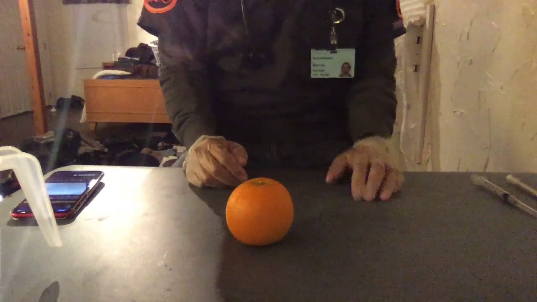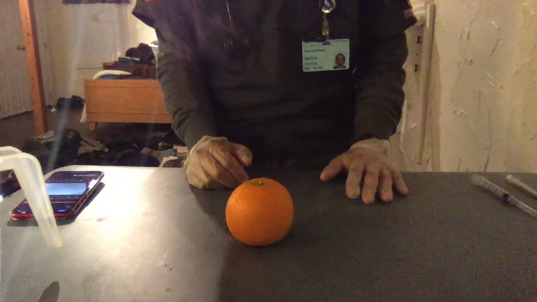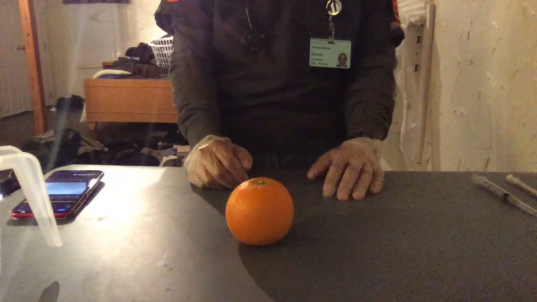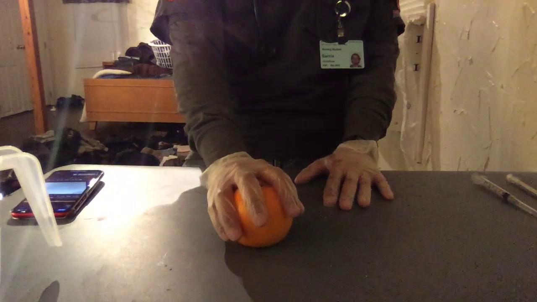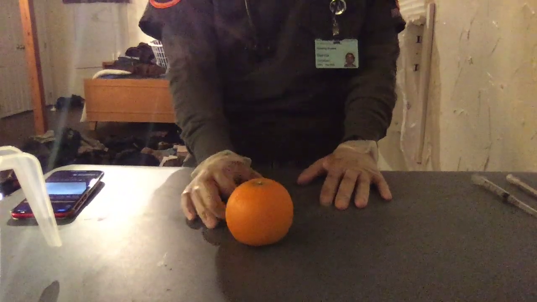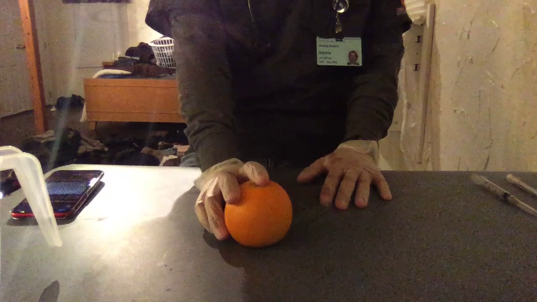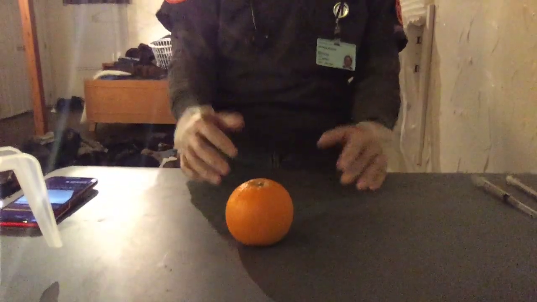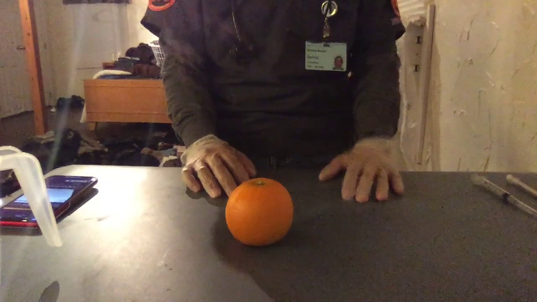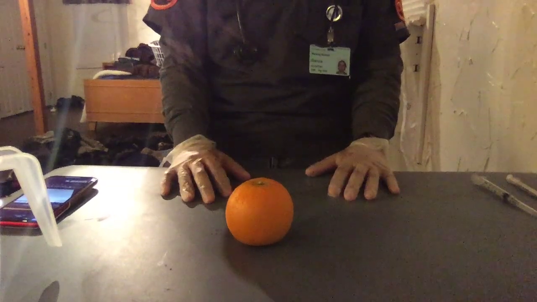I will be demonstrating 3 different injections, actually 2, and explaining the third one. The 2 that I will be demonstrating with this orange are the intramuscular (IM) and subq, subcutaneous injections, and the intradermal is a little bit different. So I gather all my materials.